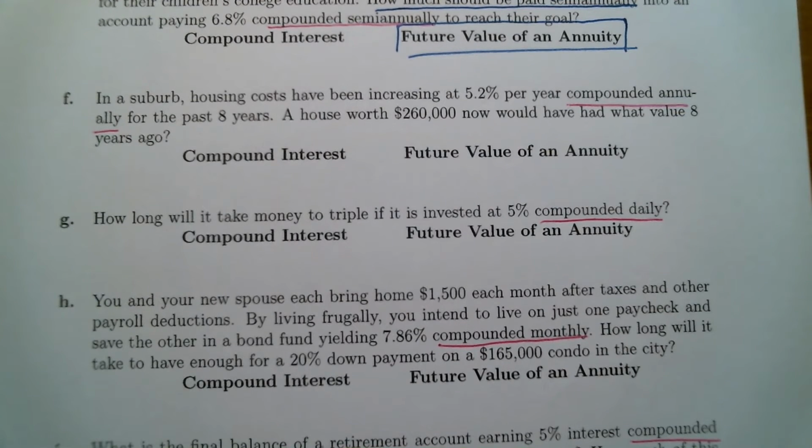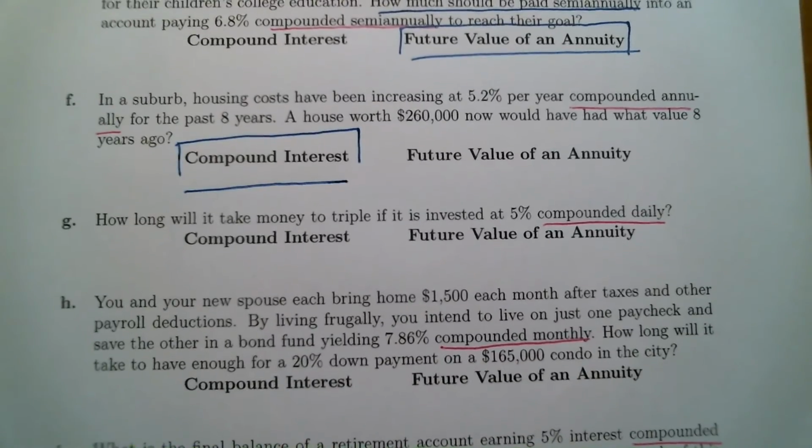It has grown over time to become $260,000. That's its worth right now. Okay. So there's no kind of regular deposit going on here. So that makes this a compound interest problem. Okay, so remember what I said. If it's an inflation problem, it's going to be compound interest.